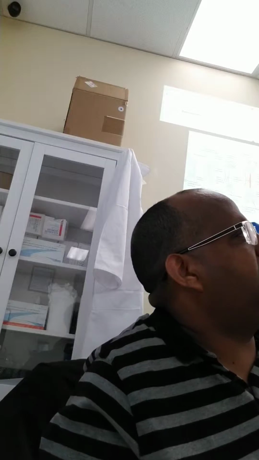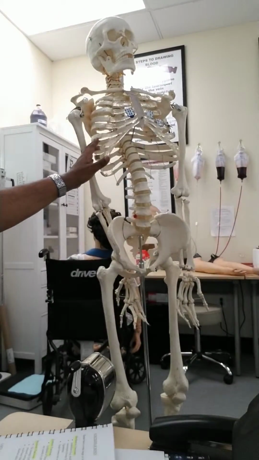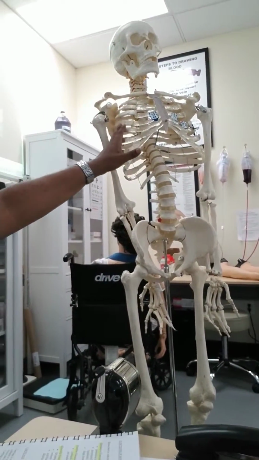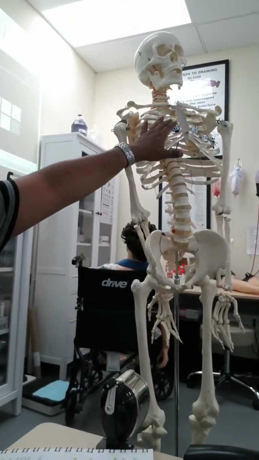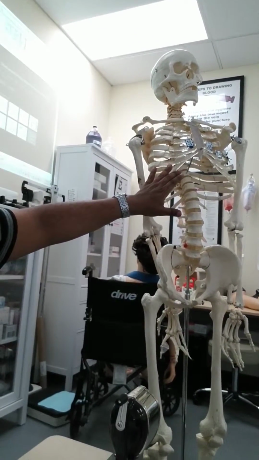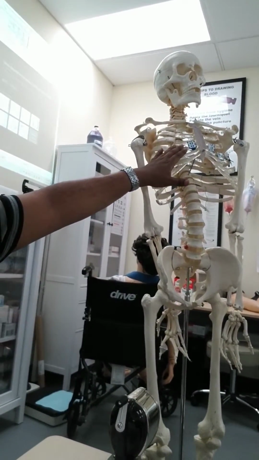And cartilage. Cartilage is, okay, usually bones and cartilage are related. For example, here if you see the ribs, okay. So these are what? These are the ribs, and this is what? The cartilage. You see the ribs are connected with the cartilage.